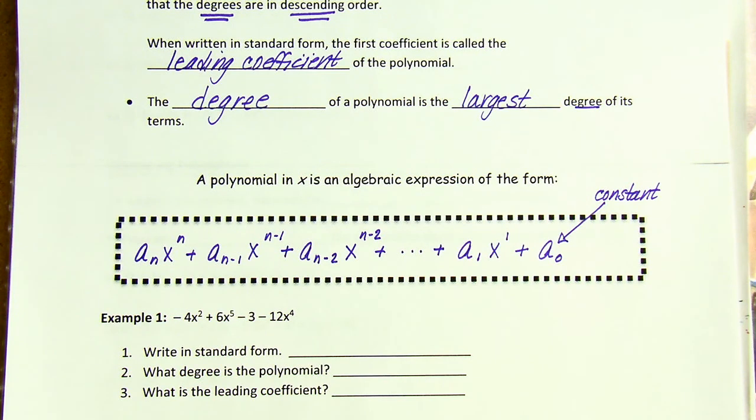Technically, we could write it there with a power of 0, because from our lesson on exponents, we know any number or variable to the 0 power equals 1, except, of course, for 0 itself. But if we have 5 to the 0 power, we know that's 1. If we have y to the 0 power, that also is equivalent to 1. And so that's why the constant term has a degree of 0. All right, that's the vocabulary.